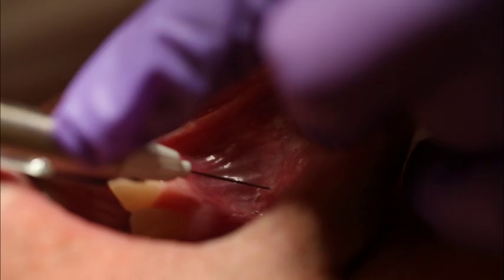The supraperiosteal injection can be accomplished on any tooth via deposition of the anesthetic solution adjacent to the periosteum overlying the apex of the tooth to be anesthetized. It is rarely used in the mandibular posterior teeth because of the density of the mandibular bone in adults.